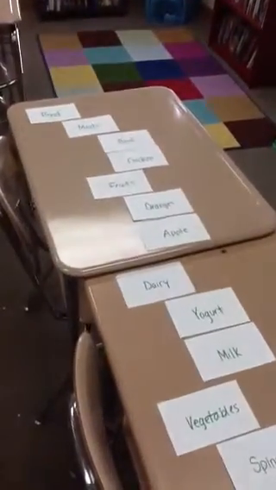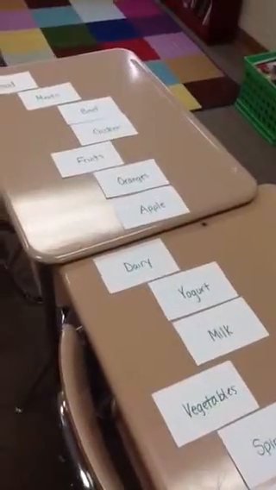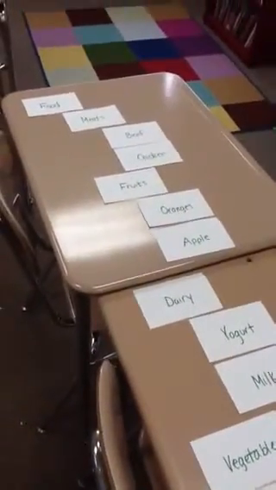Then they are given the opportunity to use word sorts and other activities to practice that technique. Students then read a text and practice taking notes using power thinking on their own.